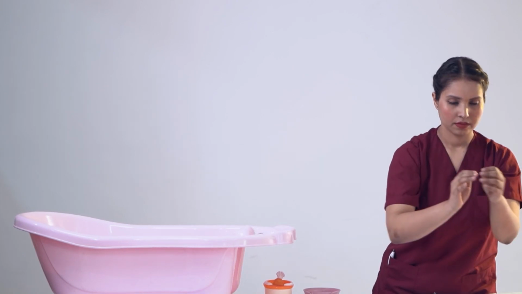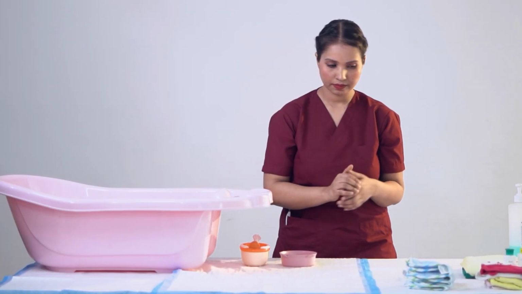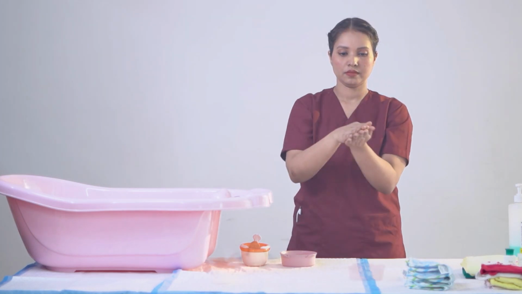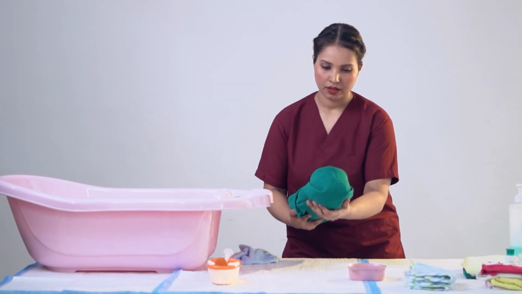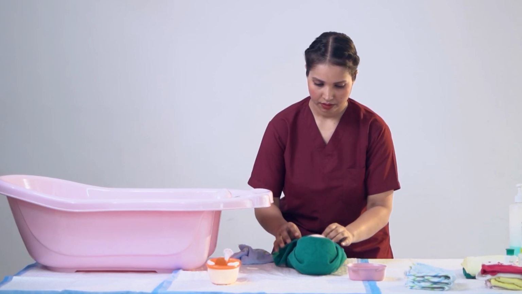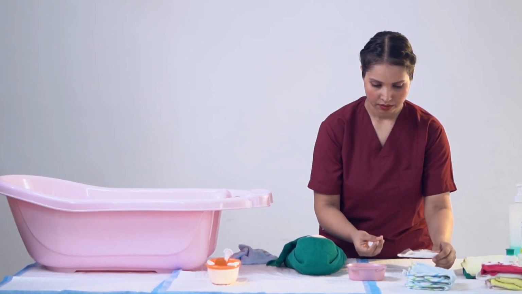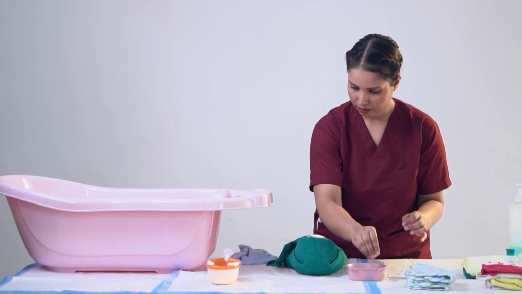Steps of procedure: perform hand rub. Wipe the eyes from inner canthus to outer canthus with cotton swab.